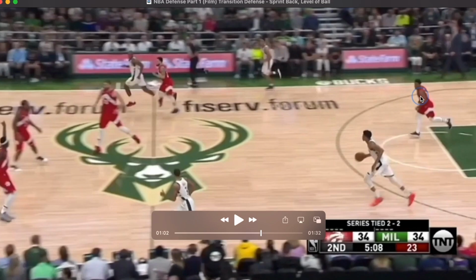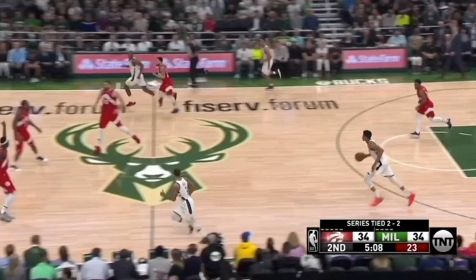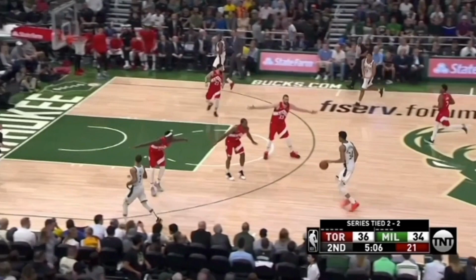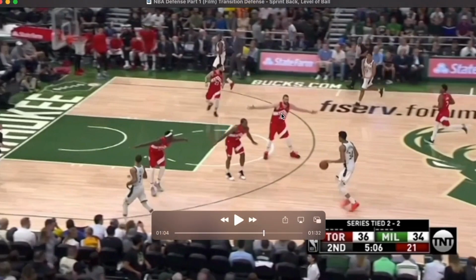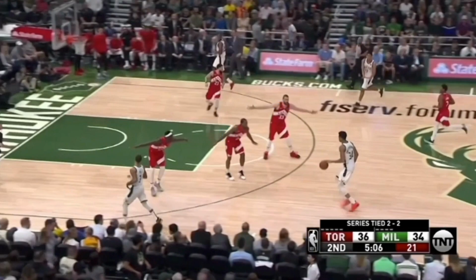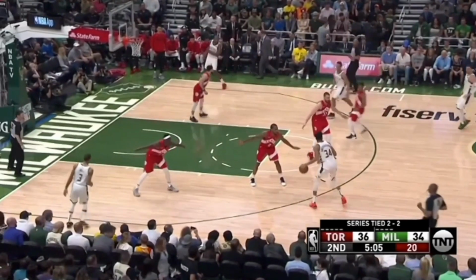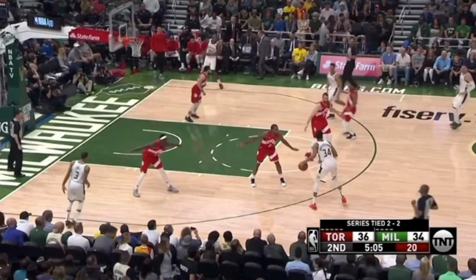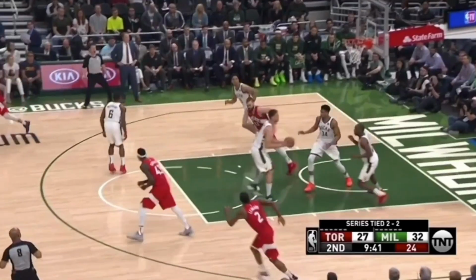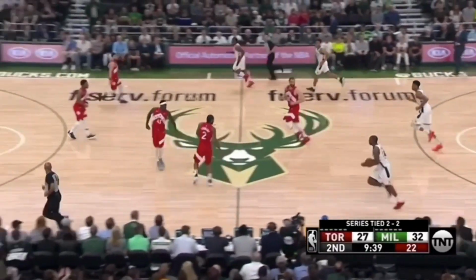Kyle Lowry's pointing right here. You can see everybody's communicating. Kawhi takes the ball. You have Gasol as the plug in transition at the nail. Kyle Lowry sprints back to get to the level of the ball. Just great defense right there in transition defense.